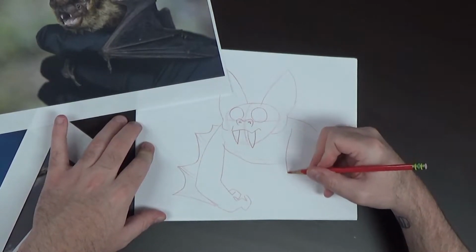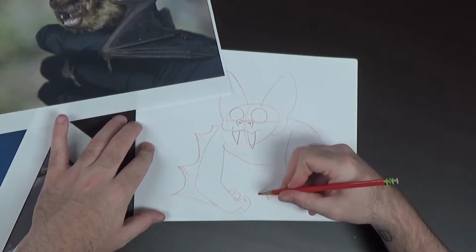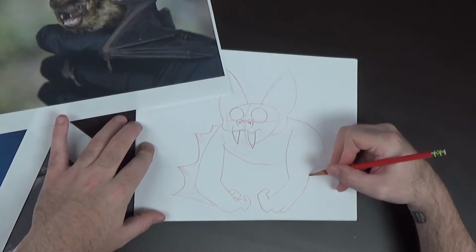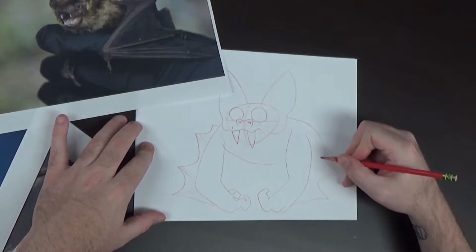Let's draw his other arm over here. And his other wing.